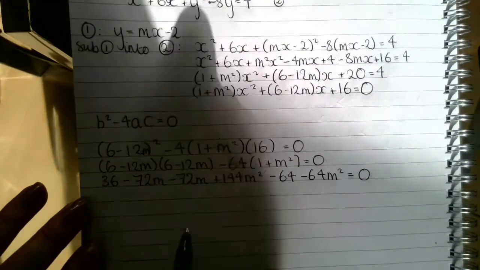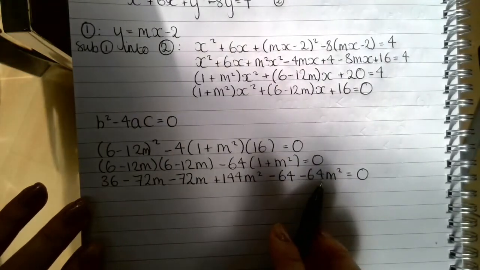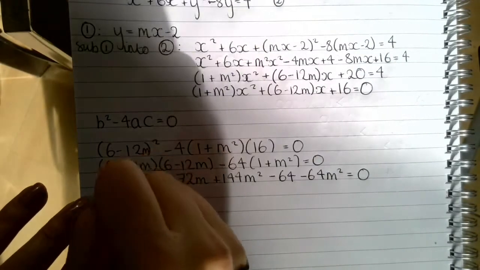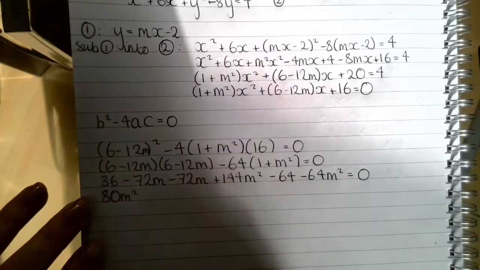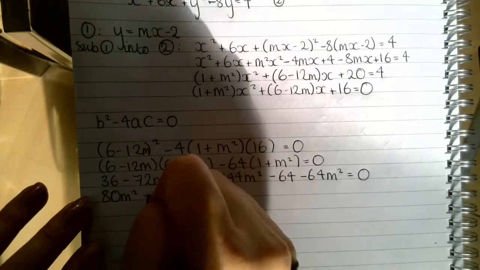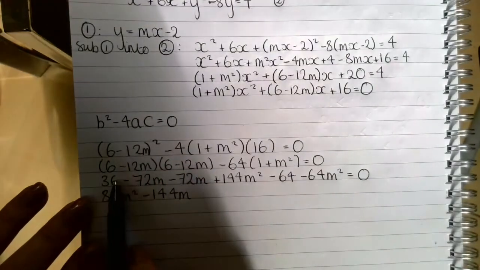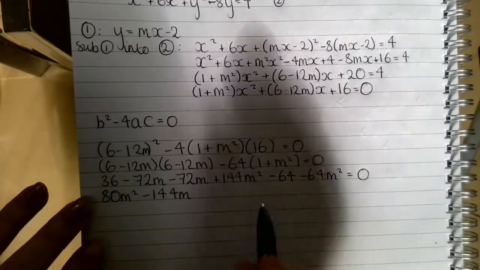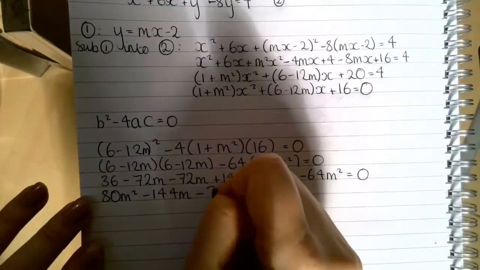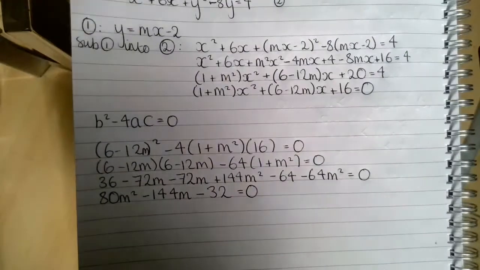So we get 144m squared subtract 64m squared, that is equal to 80m squared, minus 72m minus 72m, we've got minus 144m, and 36 subtract 64, we've got minus 32, that's equal to 0.